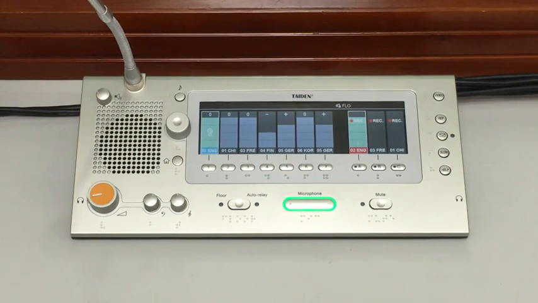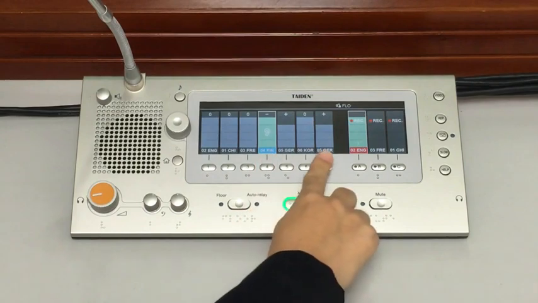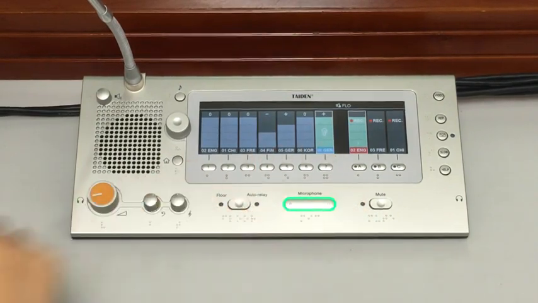How to use HCS 8385 interpreter unit. Firstly, how to choose a monitoring channel. Interpreter can monitor any one of the preset language channels by selecting from the 7 pre-select buttons.